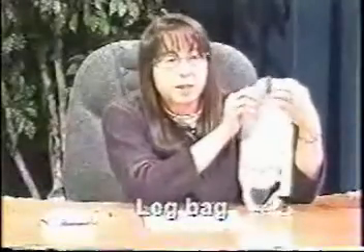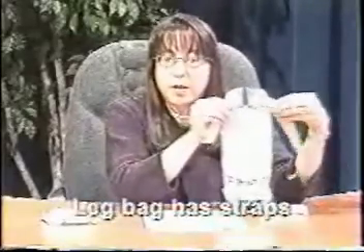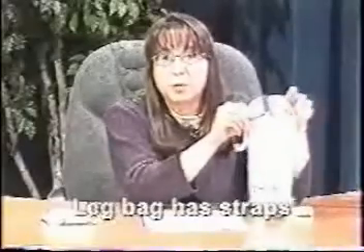This is the top of it. It will say top on the bag, and it has a drainage spout. It is applied to the thigh, and it has straps that you can wrap around the thigh.